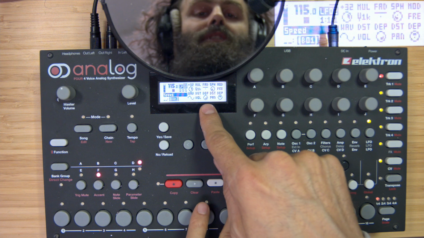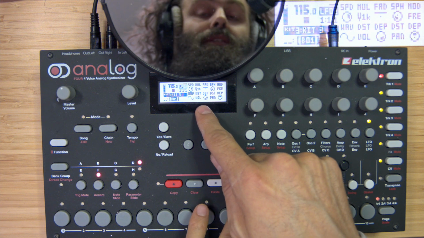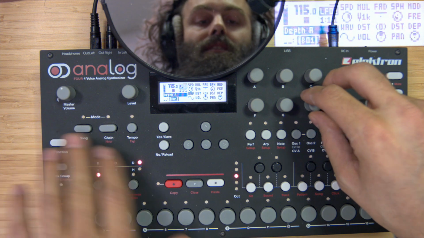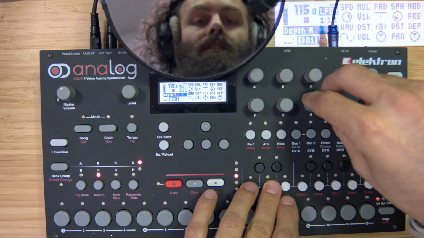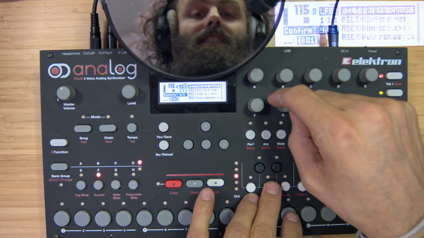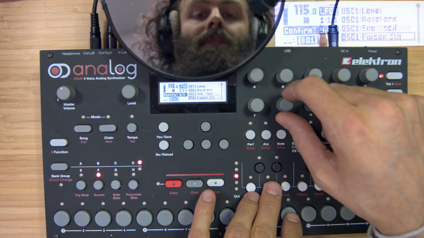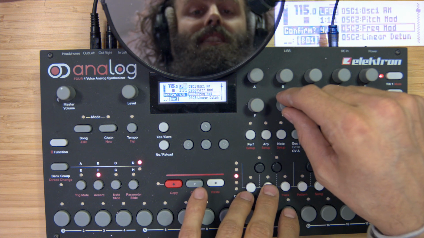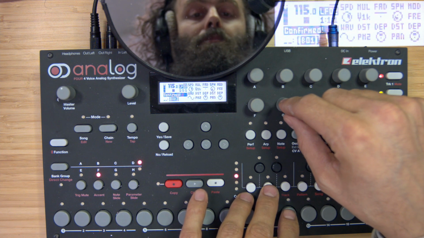Okay, so if we modify something else than the volume, for instance, we're playing with oscillator 2 now, right? So we're gonna change the pitch mod.